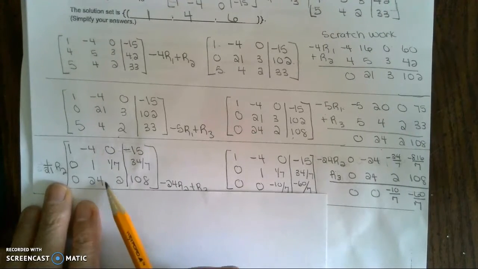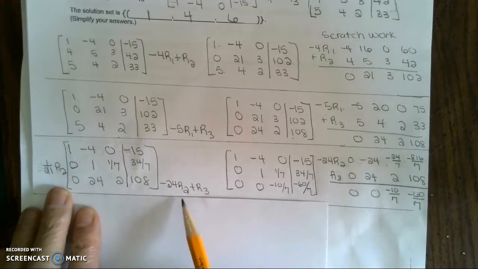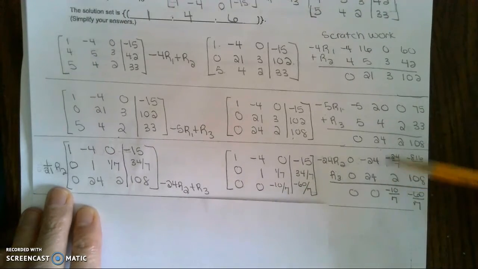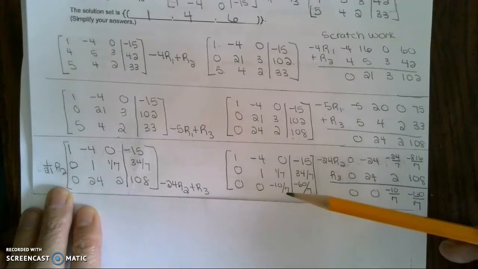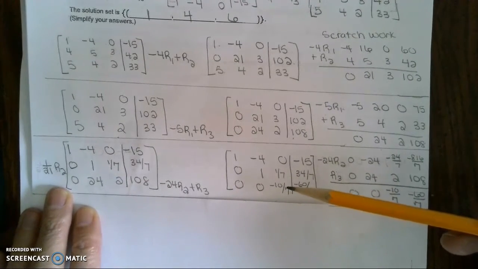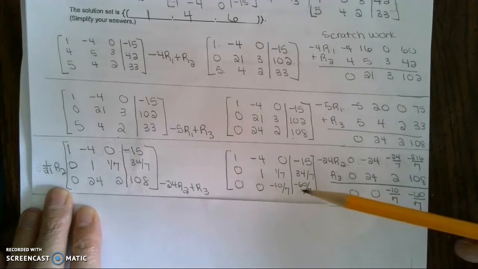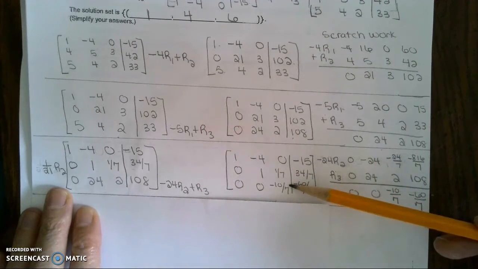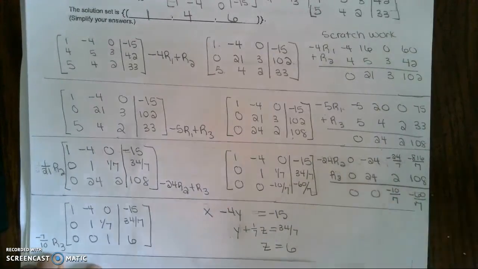Now I want to get a 0 right here. So I take this row times -24 and add to this row. That's what I did right here. Again, the work is over here. It's kind of messy with some fractions, but you can look over this. A copy of this is on Canvas. This is my result. Now my last step I want to do is I want to get a 1 right here. So I take this whole row and I multiply by the reciprocal, 7/10. -7/10. So I get a 1 right there.